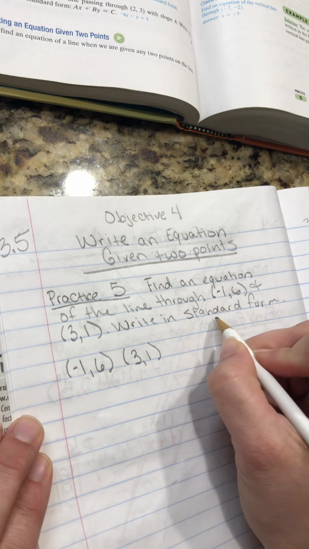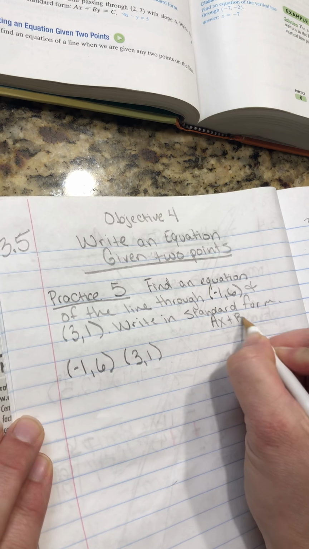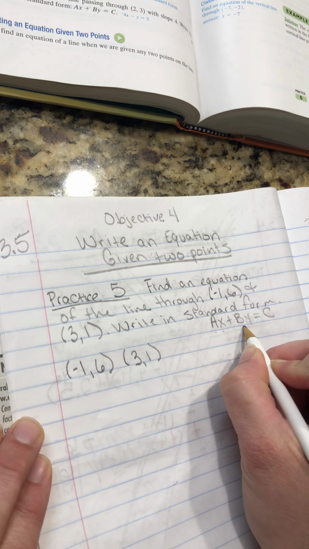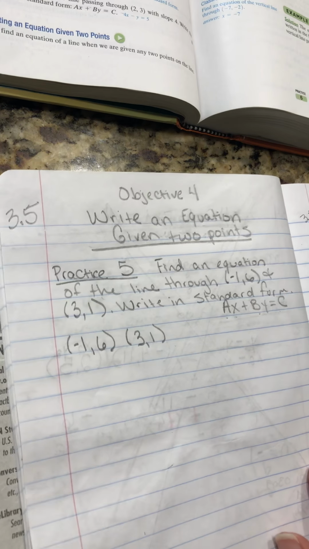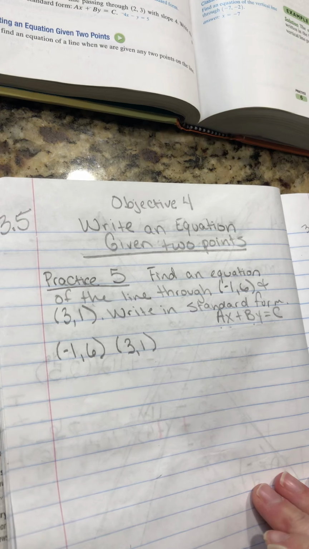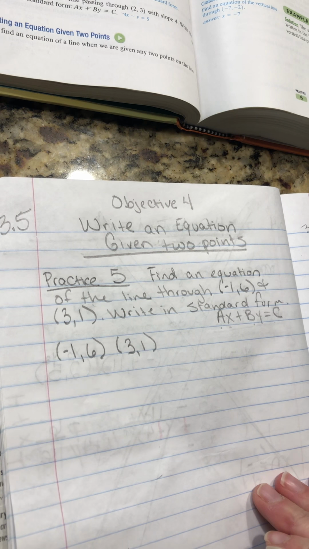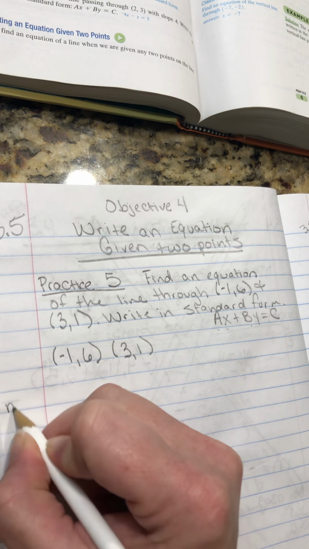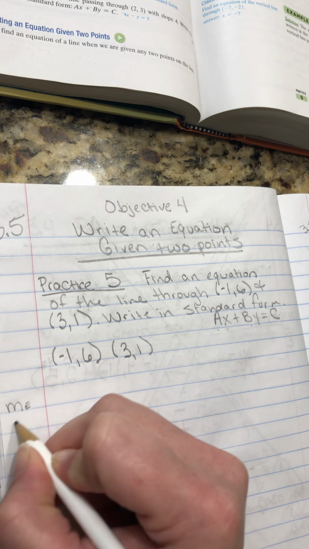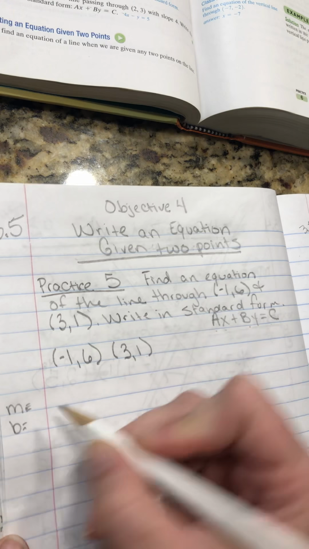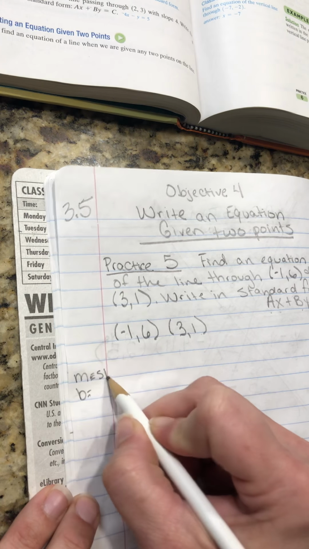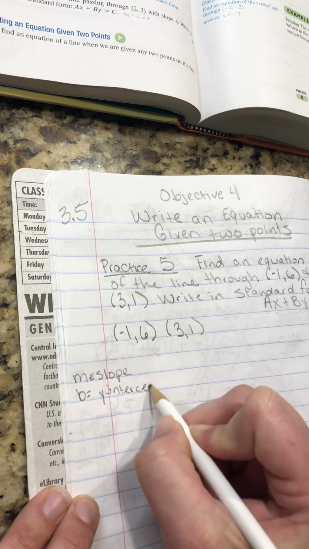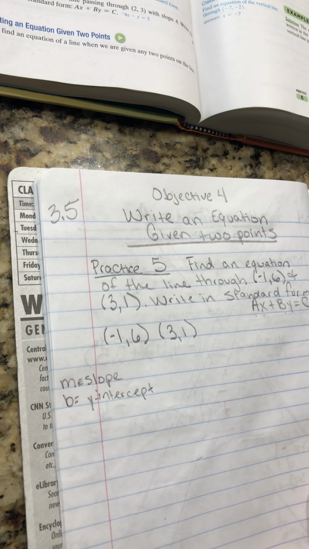All right, we need to write it in standard form, which is ax plus by equals c, where a is just a number with x, b is just the number with y, and c is just a number all by itself. So we need to find the equation. Remember, when writing an equation, we have to have 2 things: a slope, and our b, which is our y-intercept. We have neither of those at this point, so we have to find them.